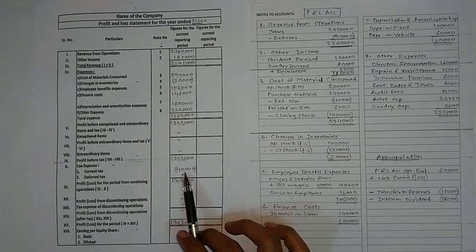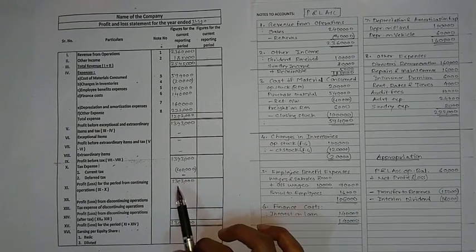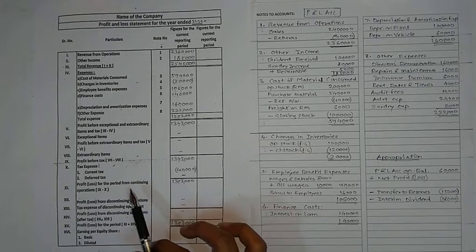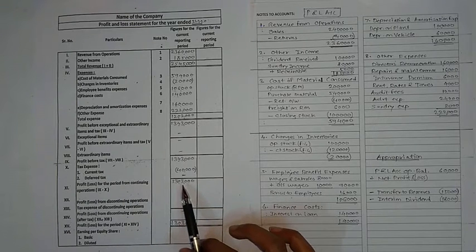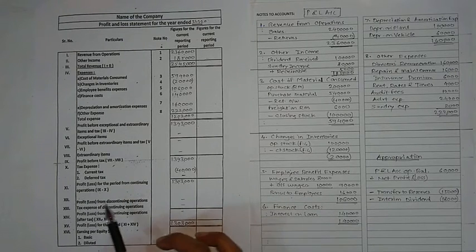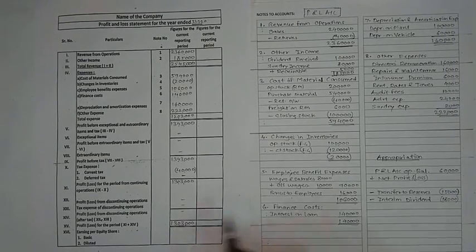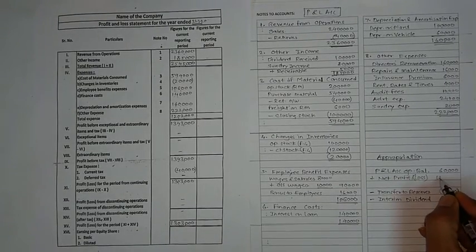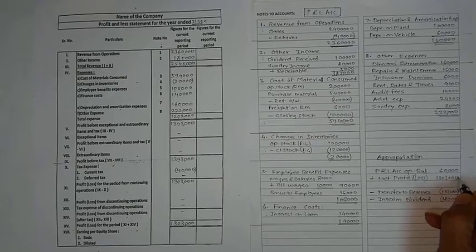So after we deduct this provision for tax, our profit for current period is 13,03,000. And there is no other item like discontinuing operations. So finally the profit amount is 13,03,000. This amount will be transferred here, 13 lakh 3000.